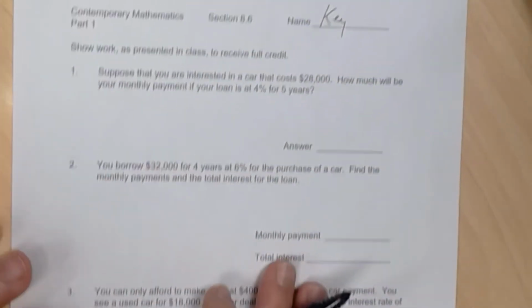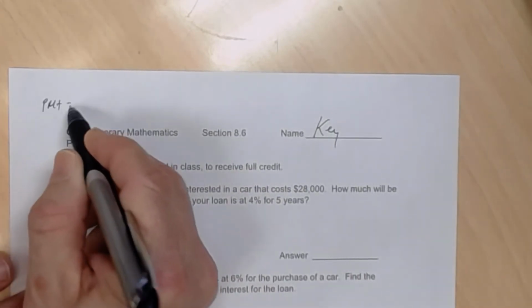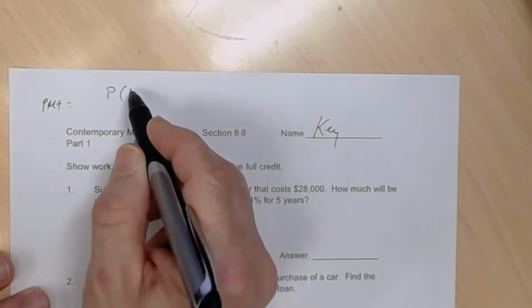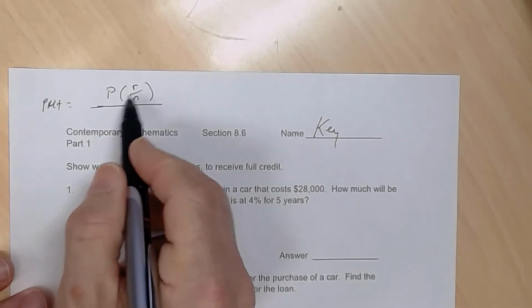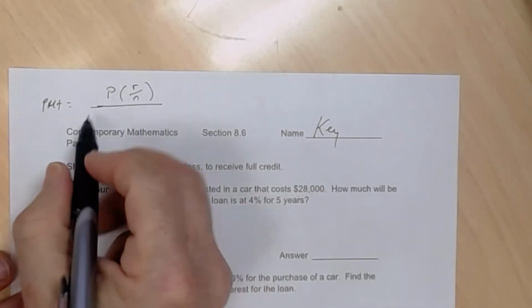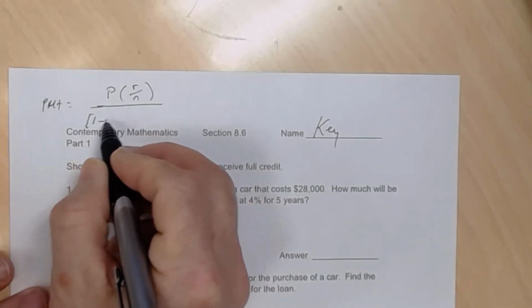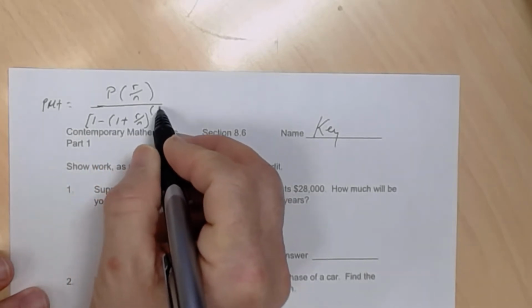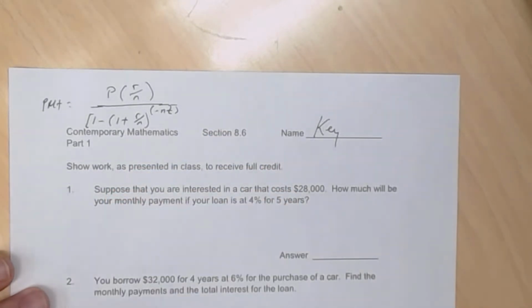All right, so let's look at this problem. So the formula you're going to use, remember, is this. Your installment loan monthly payment will be the principal, or how much you borrowed, times R divided by N, raised to, and this is the number of installments per year, okay? And then N is the number of installments per year, divided by, in bracket 1 minus, in parentheses 1 plus R divided by N, and the exponent is negative N T, where T is the number of years you borrowed this money. So that's the formula you're going to use.